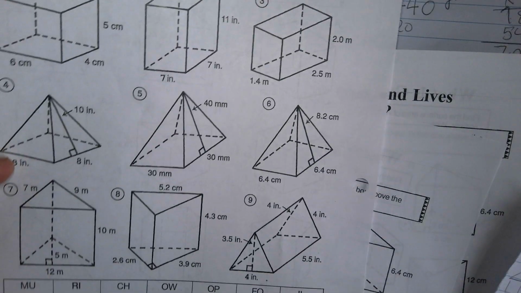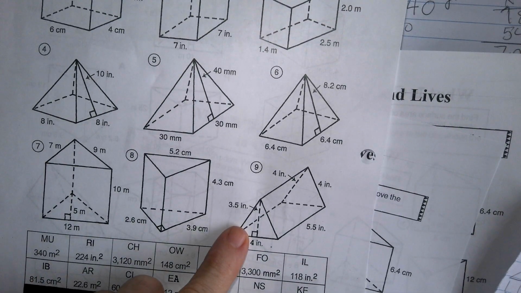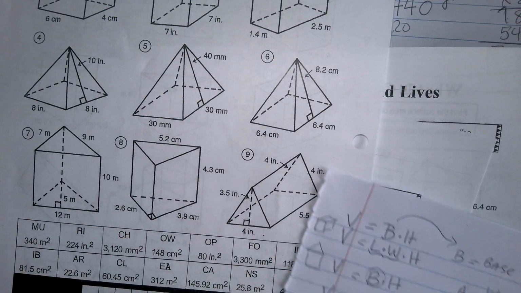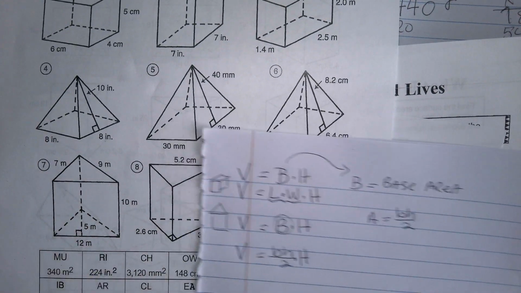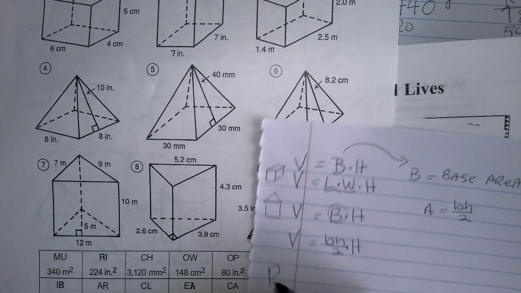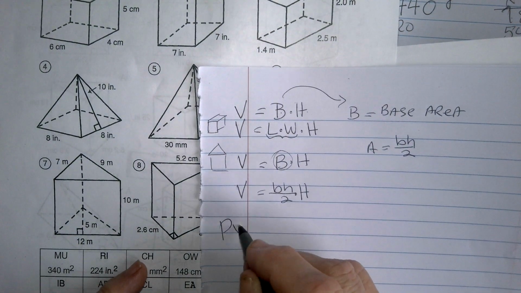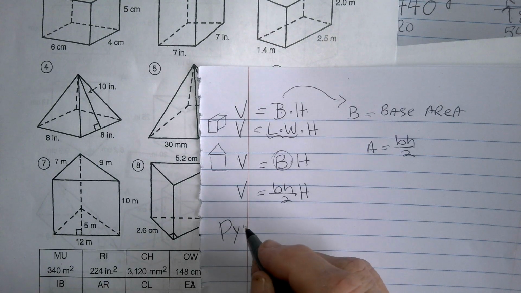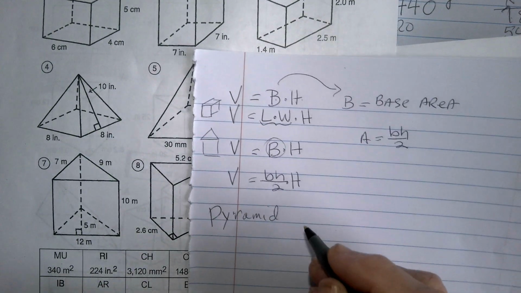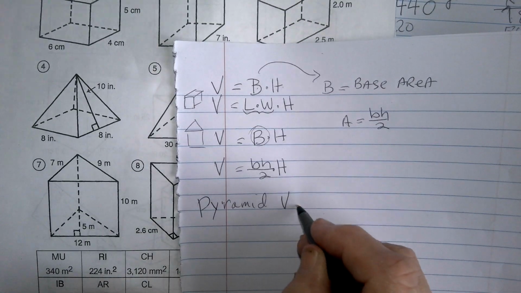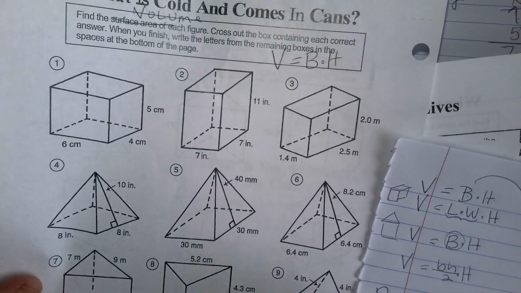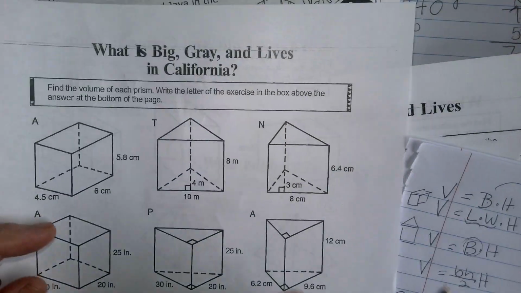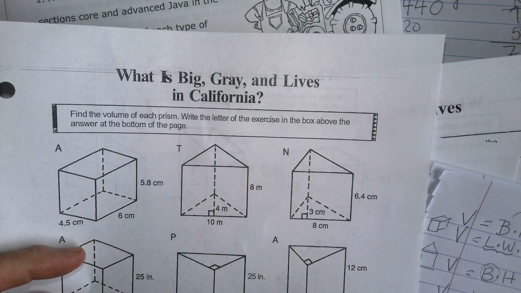Let's look at this one right here. And in fact, if we're doing this, I'm going to do one more formula, and that is of a pyramid. So a pyramid, and you should be writing these formulas down. How do I spell that? Pyramid. The volume for a pyramid is, do you think that this volume is going to be the same as a triangular prism volume?